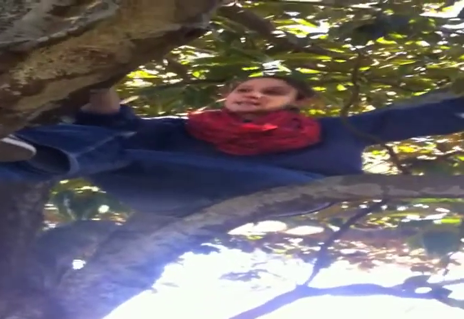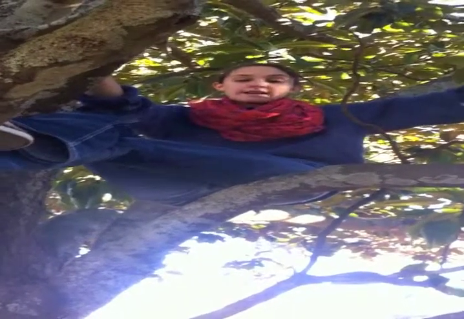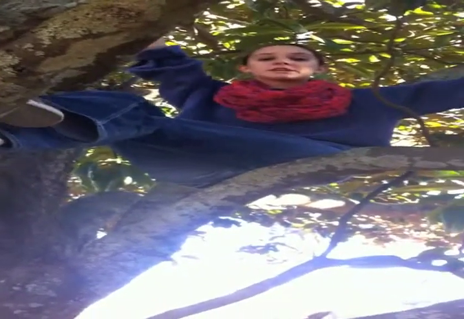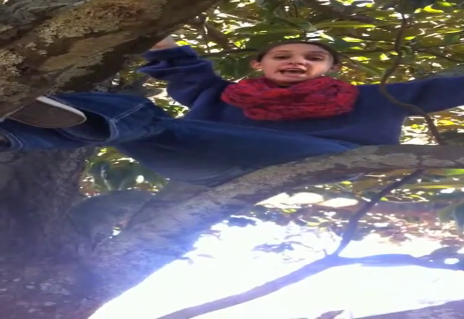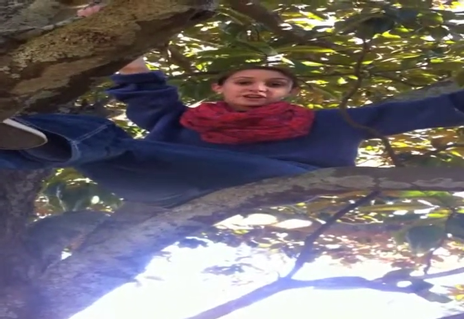Vascular plants, like this one here, have roots and a vascular system that soak up water from the ground and send it all the way up to the top of the tree and then out the leaves. They can grow really big and really tall, just like this tree right here.